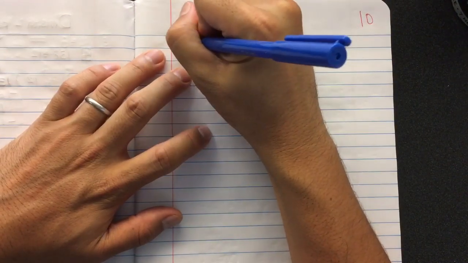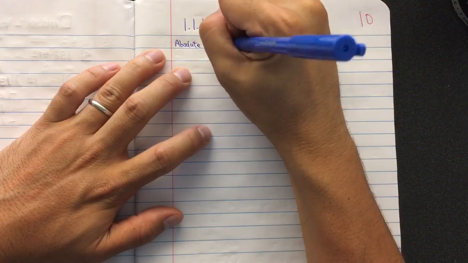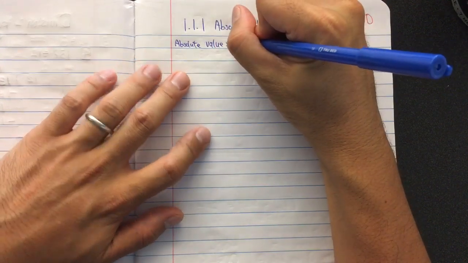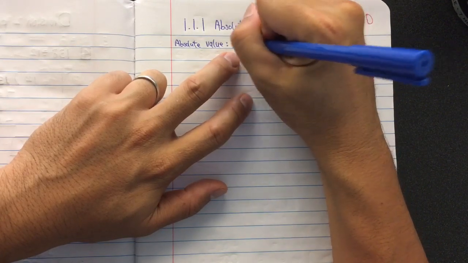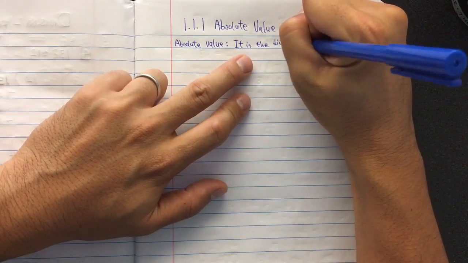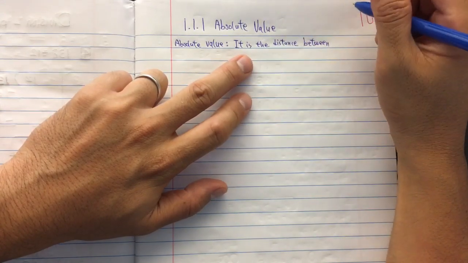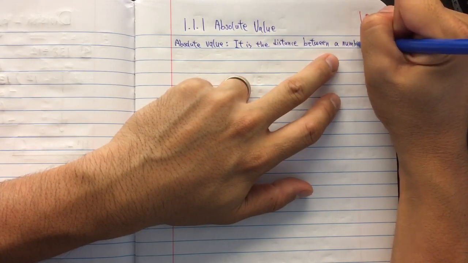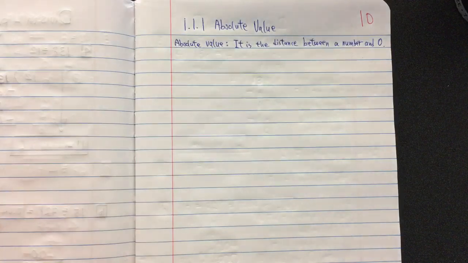So, definition: what is absolute value? Absolute value means it is a distance. It is the distance between a number and zero. Between a number and zero.